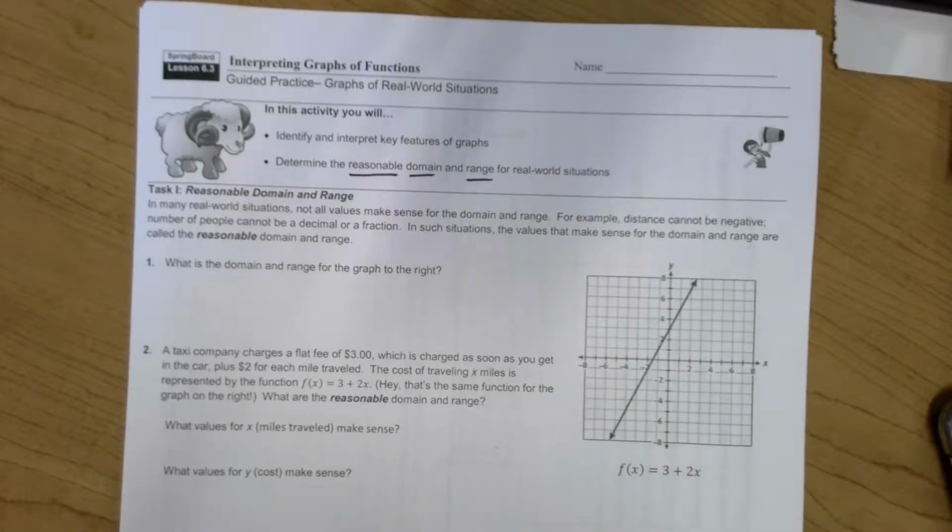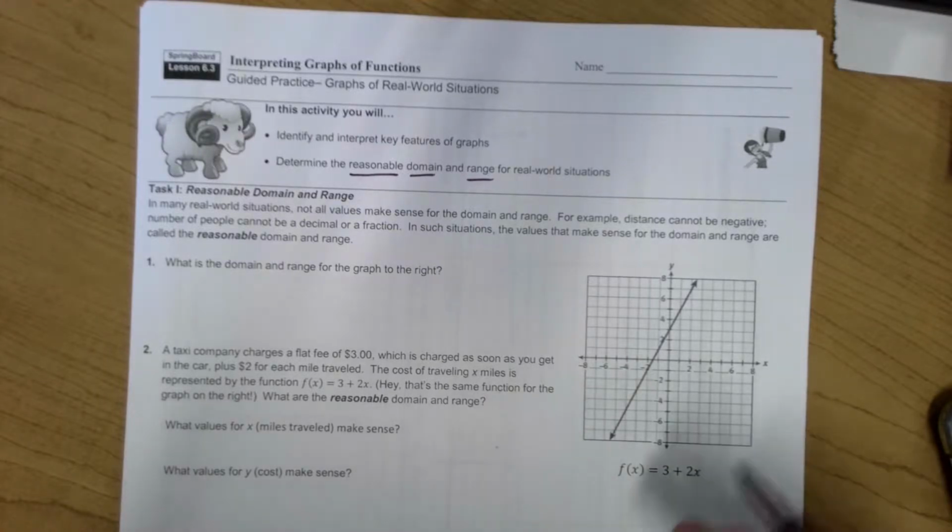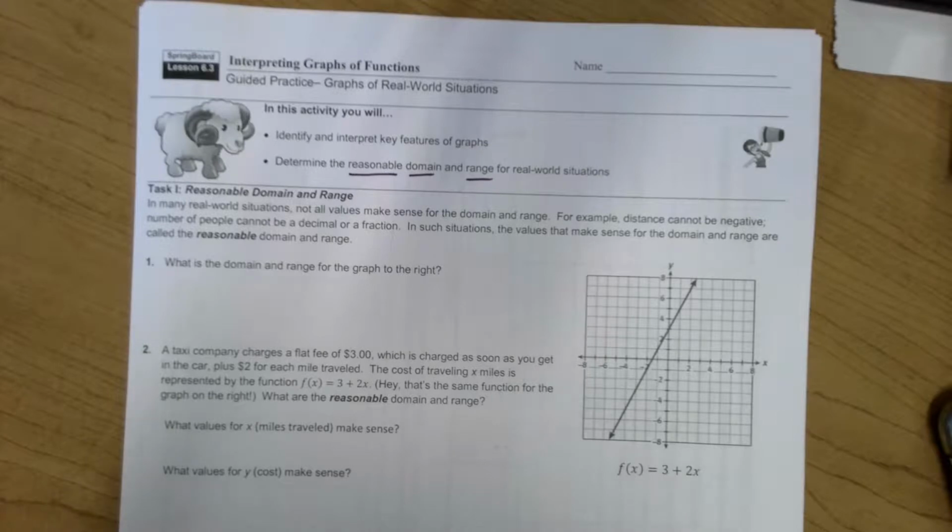We found some ranges that could be less than or greater than a specific value depending on what the graph looked like. And when we get into real world situations, we may have a function that models a particular scenario that would give a domain of all real numbers, but all real numbers wouldn't make sense. And that's what this is looking at.